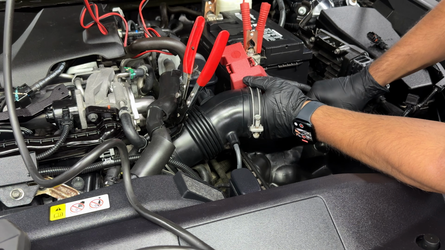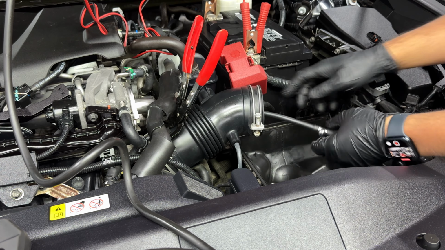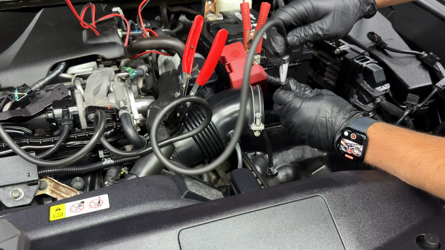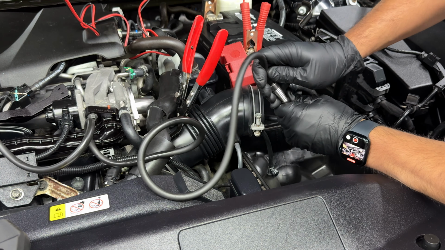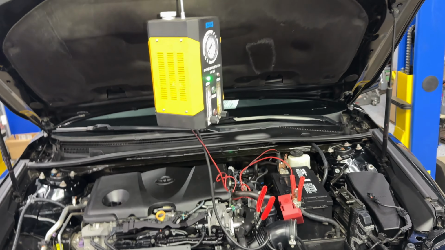Right. Okay, then I'm gonna do this. But that's my setup right there.